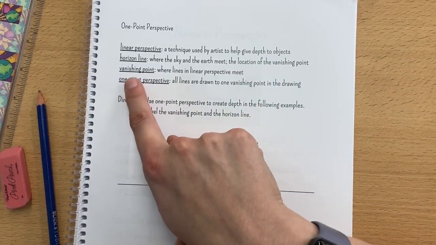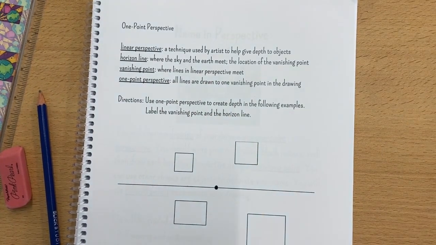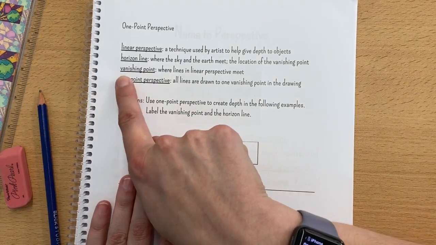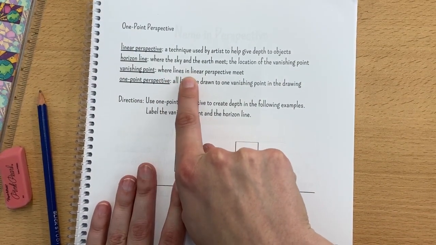The vanishing point is where lines in linear perspective meet. So if you think about looking down a road, it looks as though the road is getting narrower the further away it is from you. We know that's not actually what's happening, it just looks that way. That's linear perspective in action, and where it looks like the road is disappearing is the vanishing point, where those lines are meeting.